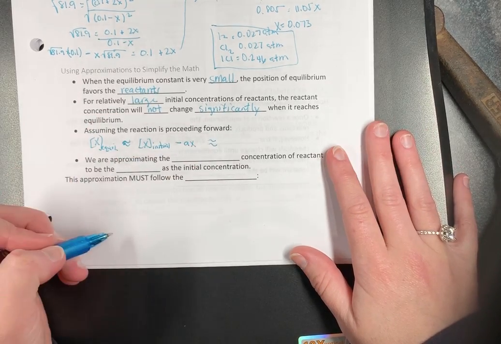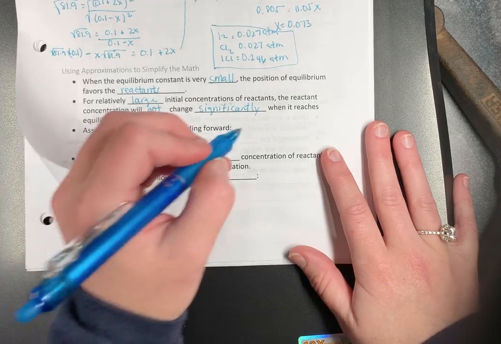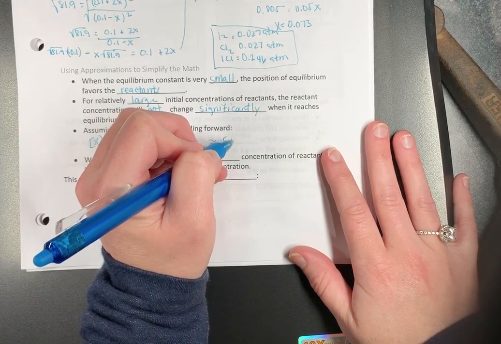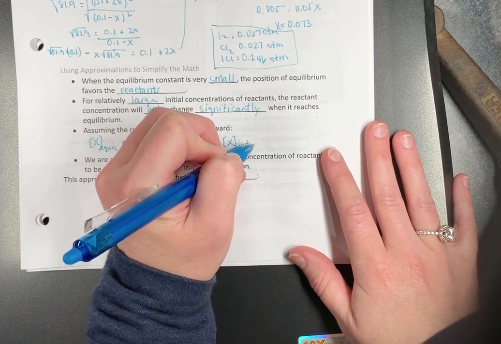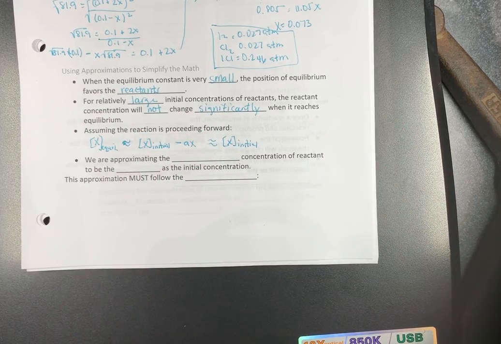So basically the equilibrium concentrations are roughly the same because the reaction is not going to go forward very much. In these types of problems, we're only looking for one major concentration. This will make more sense in an example, I promise.